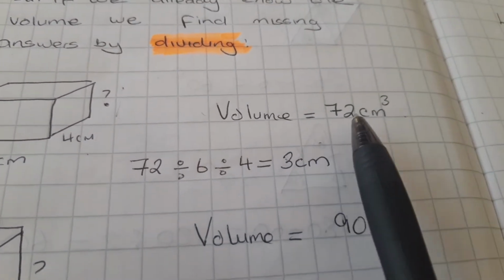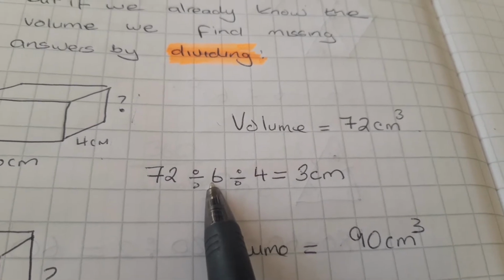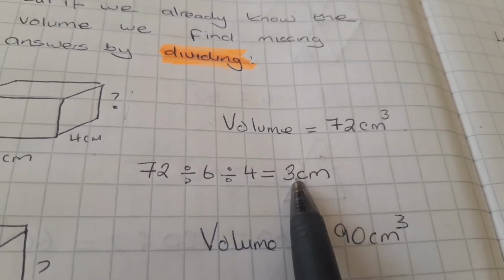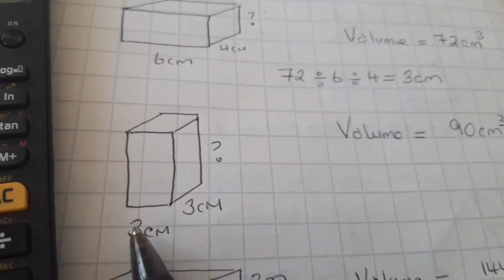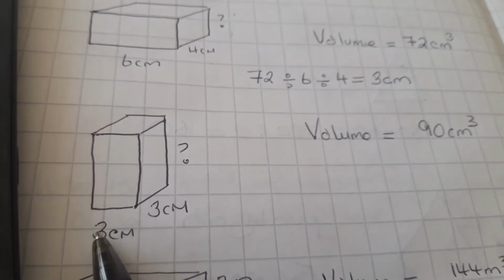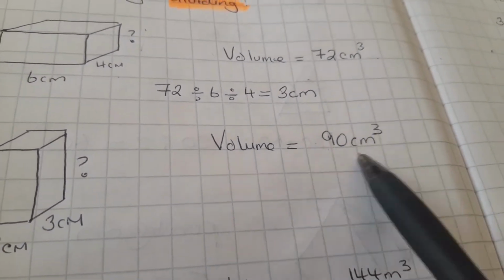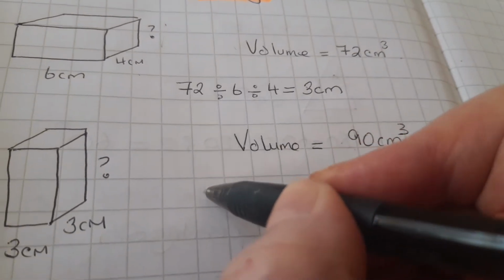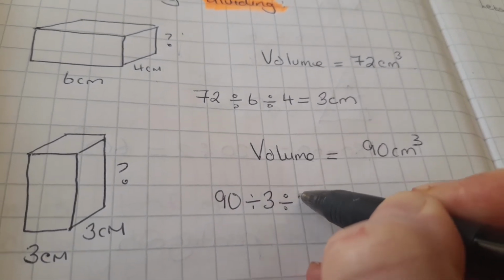And look how we worked it out. We started with the volume, we divided by the length and divided by the width. And we ended up with the answer, 3 centimeters. So let's try another one. Here's a different cuboid. It's 3 length, 3 width, and we don't know the height again, but we know the volume is 90. So we take the 90 and we divide by the length and we divide by the width.